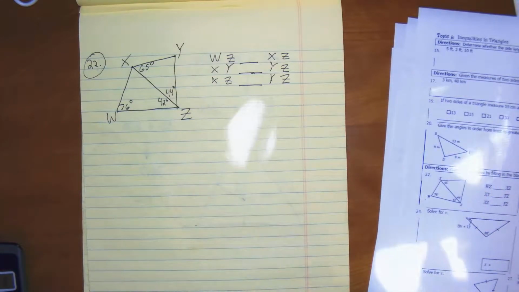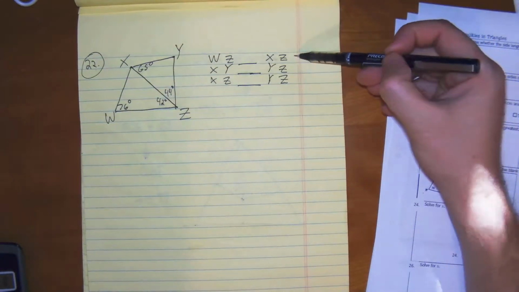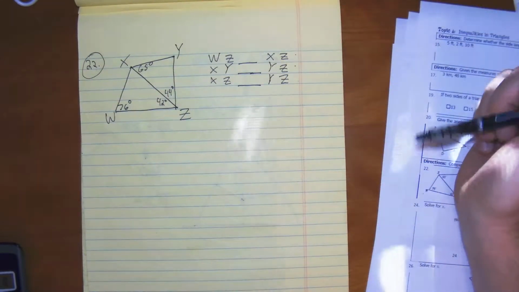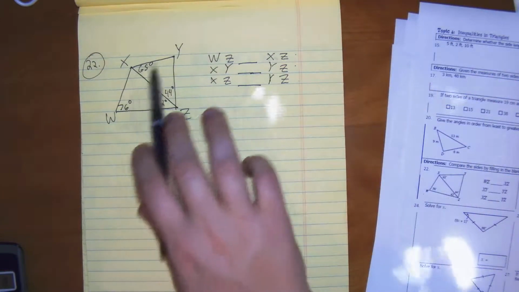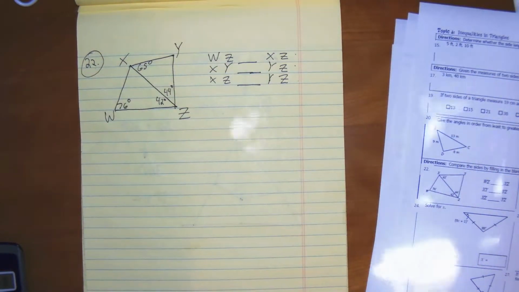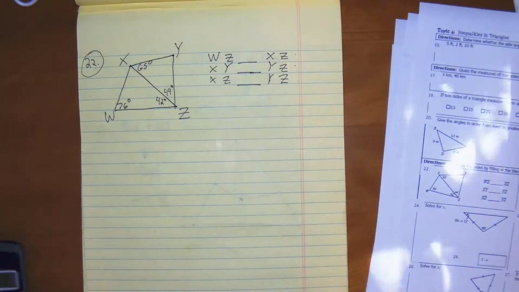Number 22, actually 22 this time. We're given two triangles and we're trying to complete these inequalities to the right of it. And the way we can do that is by filling in the information. We're given 2/3 of the triangle's information, so I can confidently say that we can figure out what the missing angles are going to be.